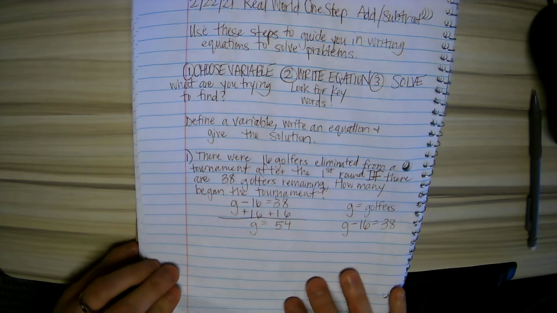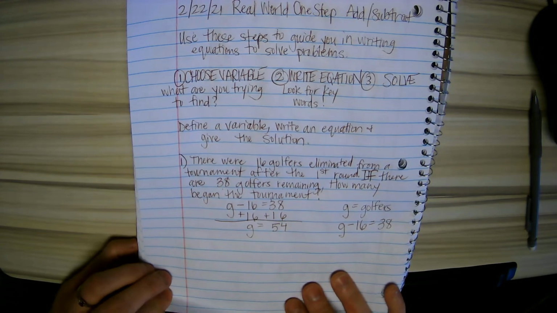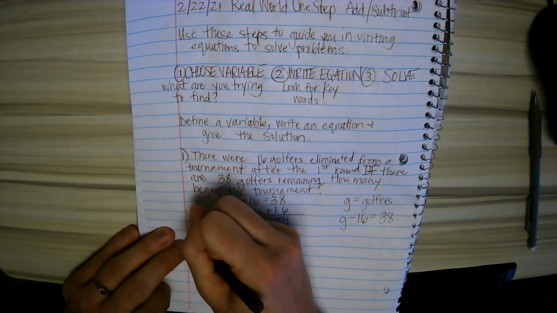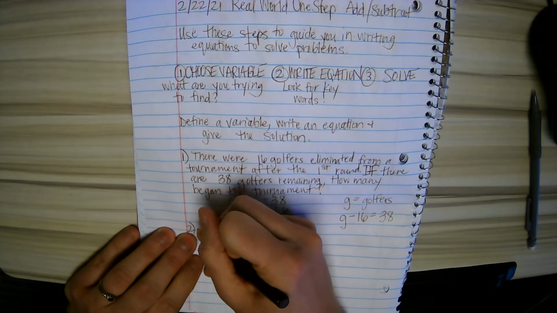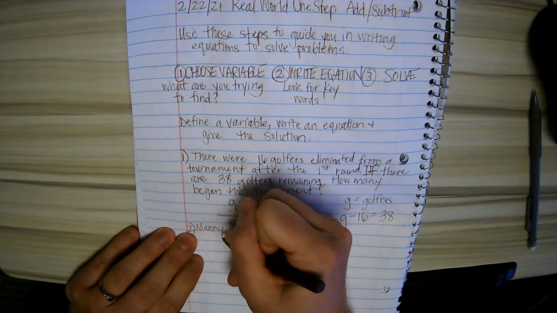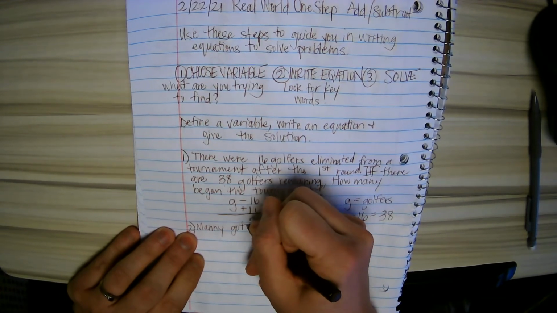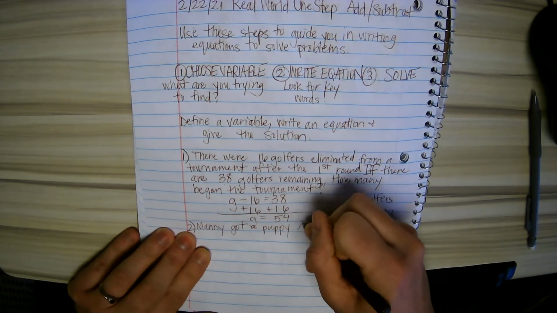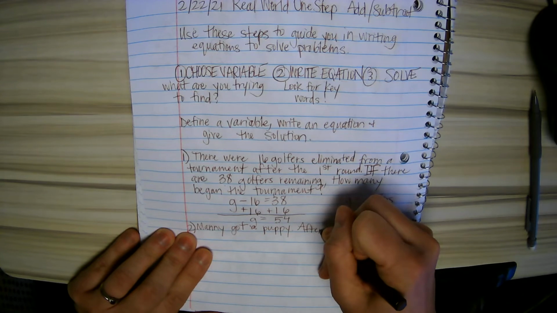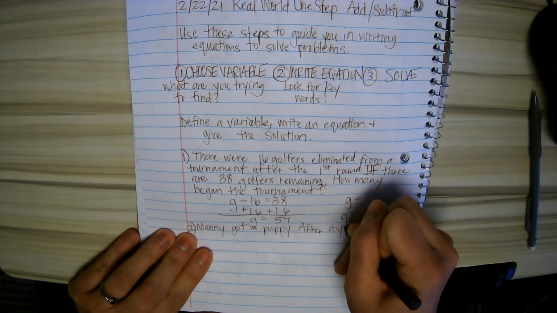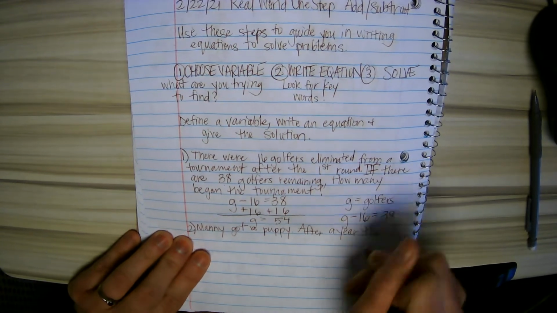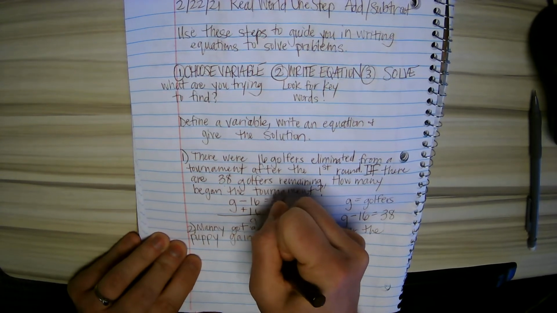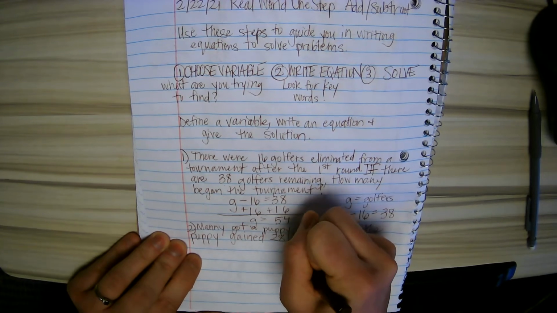Alright, we can try to squeeze this one in to this page. Manny got a puppy. After a year, the puppy gained, there's a keyword, 28 pounds.